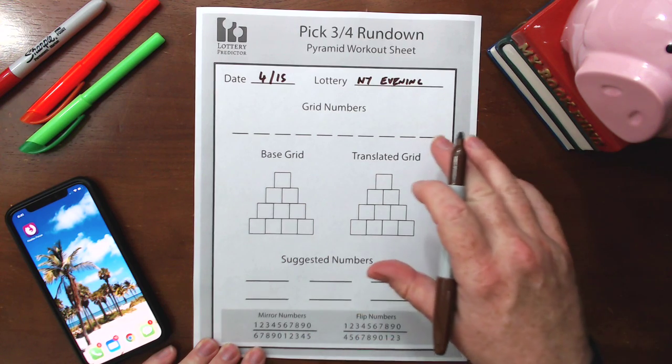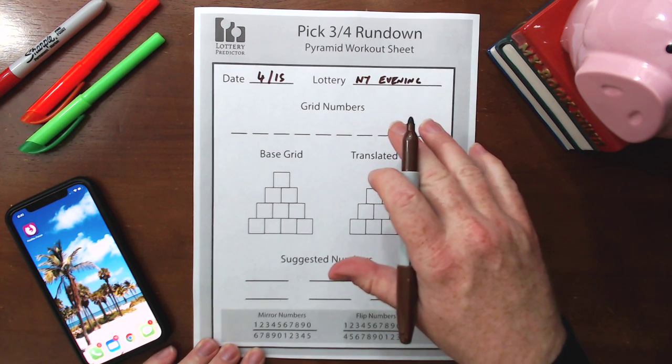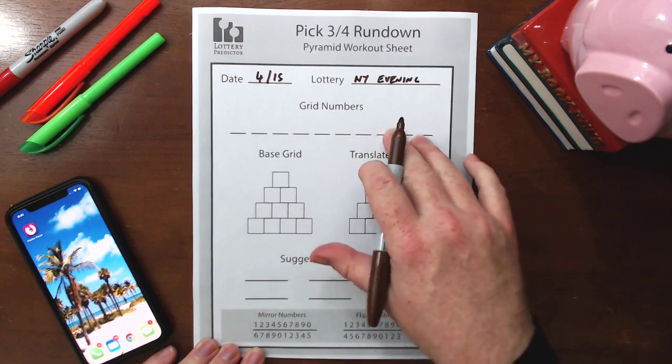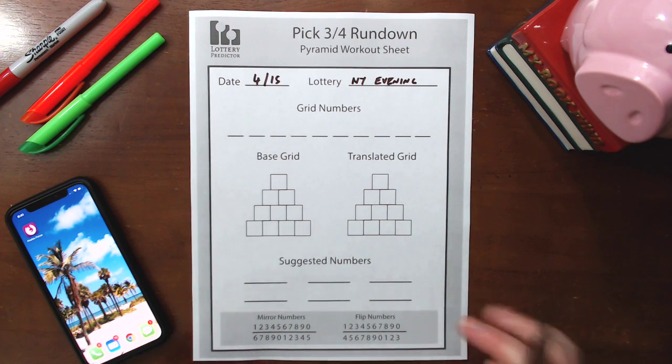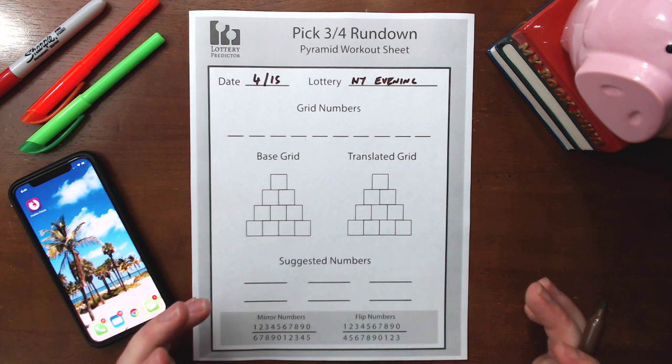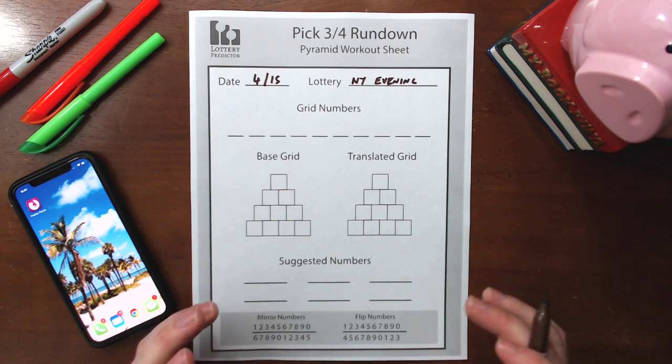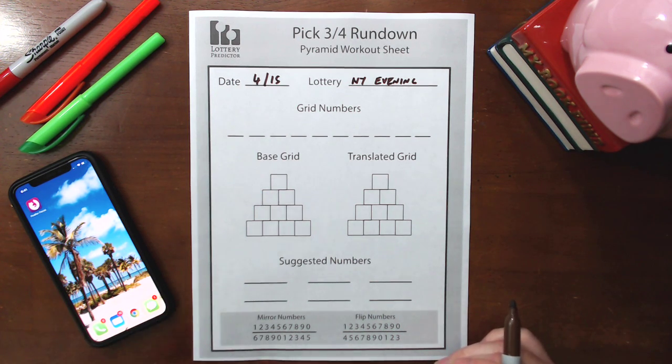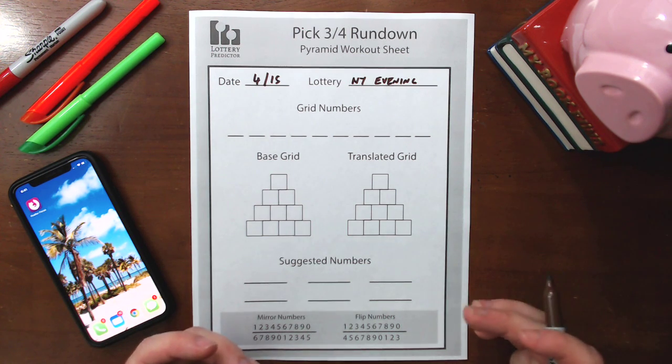So we're going to start and show how I pull out the base numbers for our grid. Because this is a hot and cold rundown, you'll need to look back at the previous results for the pick 4 lottery, and basically do a frequency chart to see how many times each individual digit has been pulled out in the last, I use 30 days. You can use a bit longer or shorter depending on you, but 30 days is generally what I would recommend.